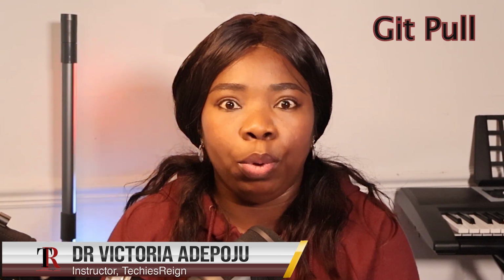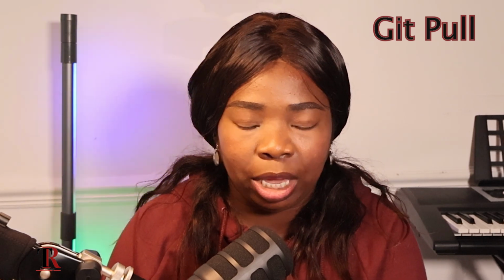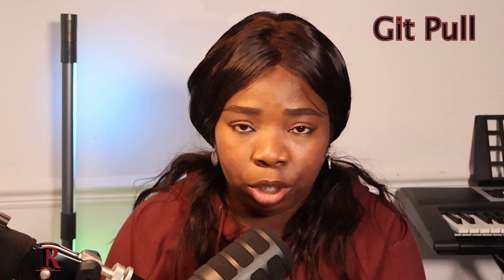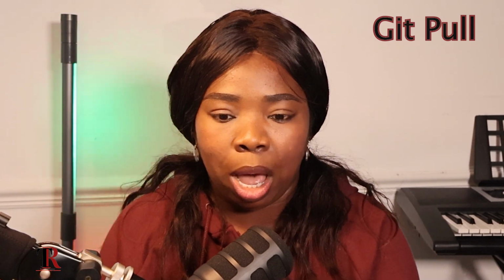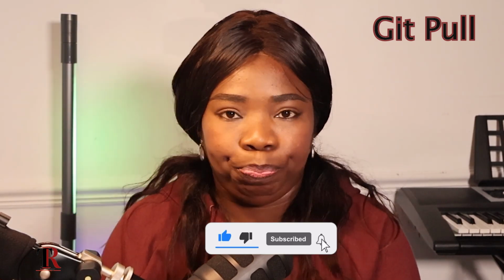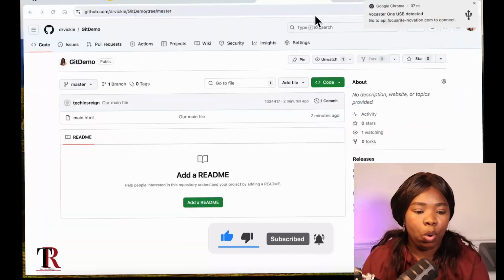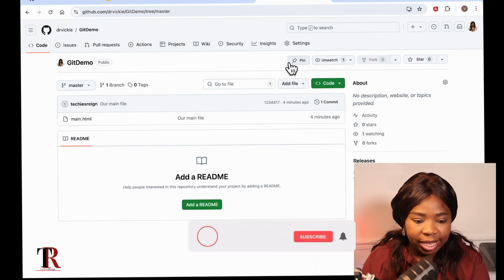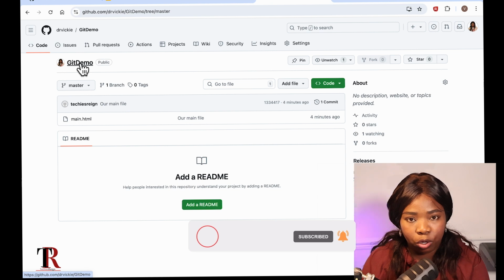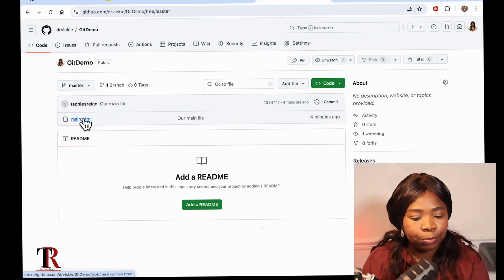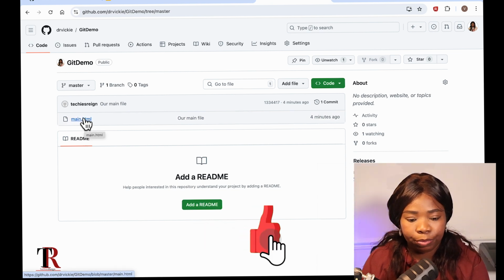We call it pull. You want to pull something from online, from a remote repository. So we are going to start by going to our GitHub. We are inside that same folder, Git demo, and we can see the main.html. That's the file, isn't it? Yes. So we click on the file.